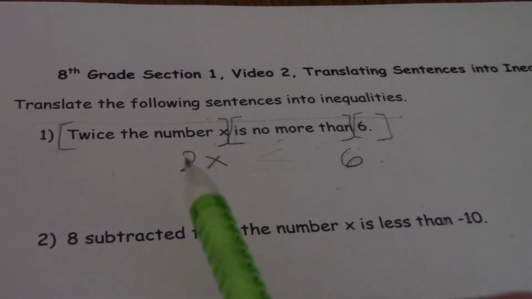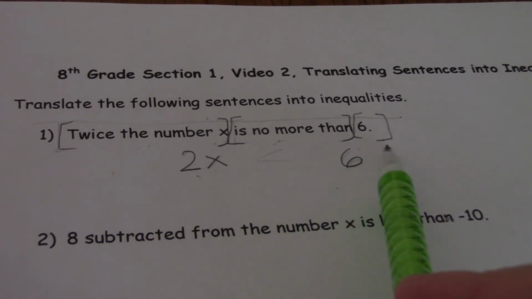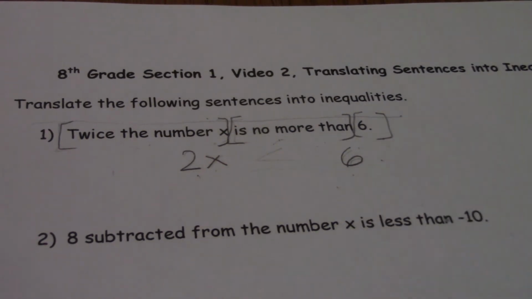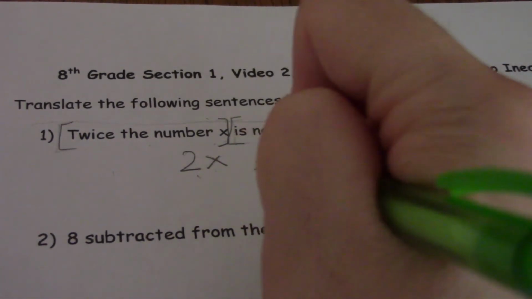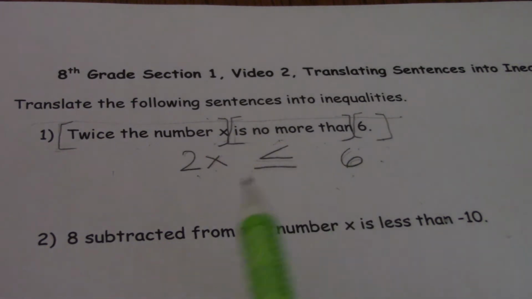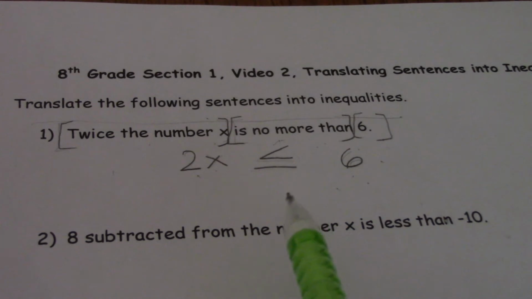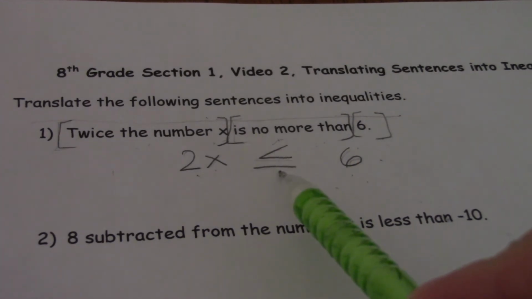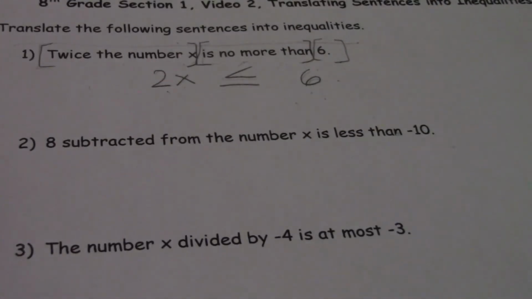So same thing here. So 2x is no more than 6. So it can equal 6, but it cannot be greater than 6. So I need my less than or equal to symbol. So that's going to be my inequality. 2x is less than or equal to 6. A common mistake that students make is to make it 2x is greater than or equal to 6. But if it's greater than or equal to 6, it's going to be more than 6. So therefore, we need the less than or equal to symbol. I'm going to box that in because that's my answer.